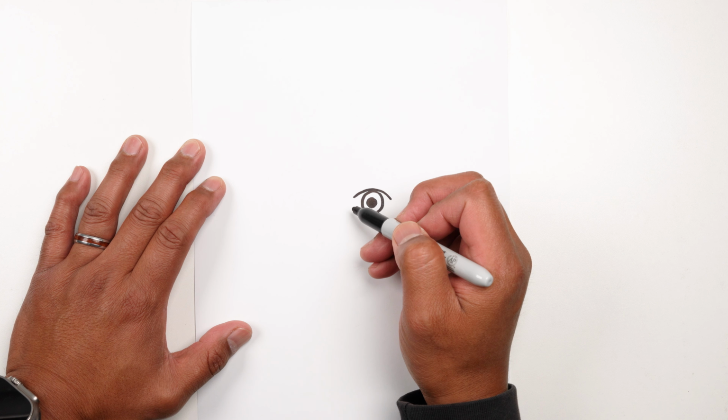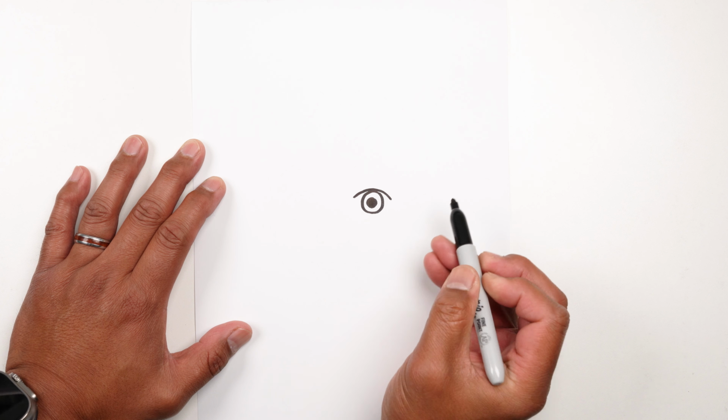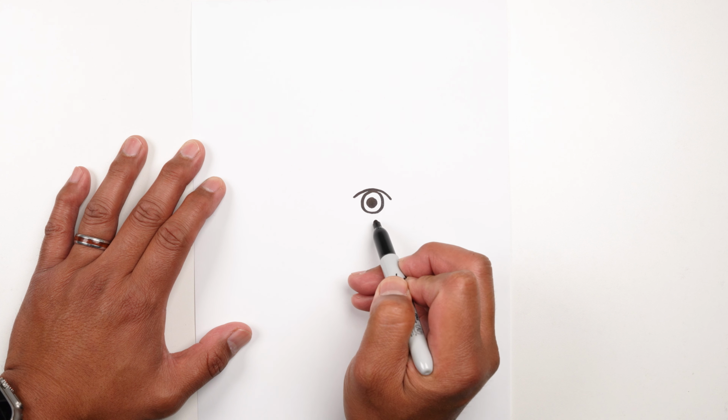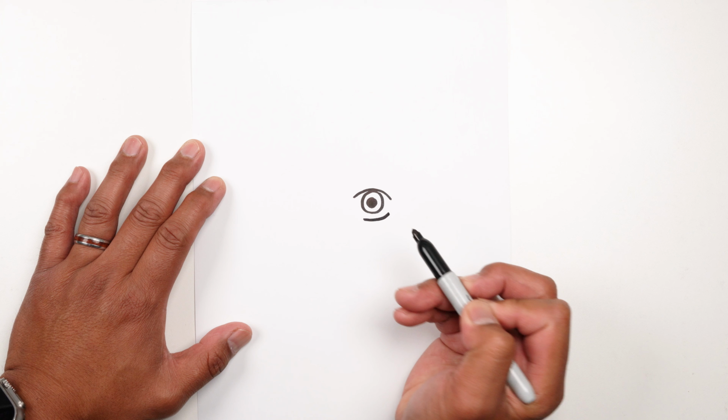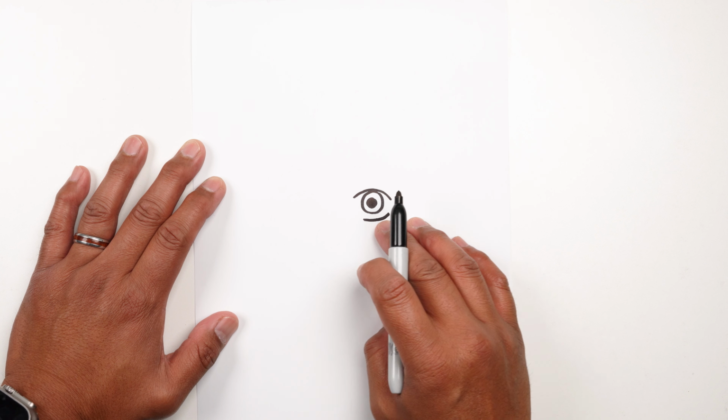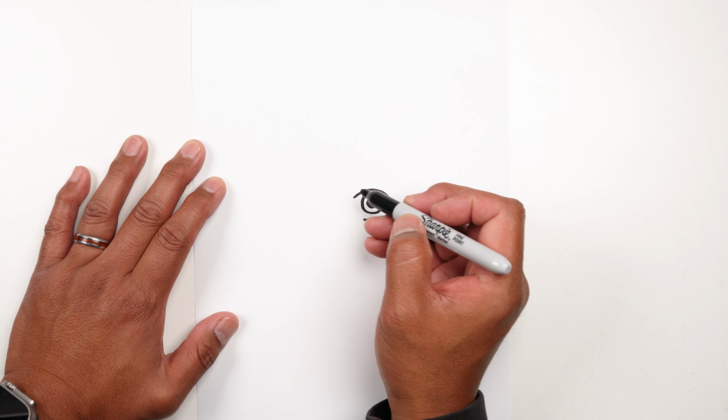Now, because in the art they don't actually draw out the whole line, they do the top and the bottom. So I'm going to do the bottom line as well. So this should be his left eye. Now I'm going to move on to the right eye.